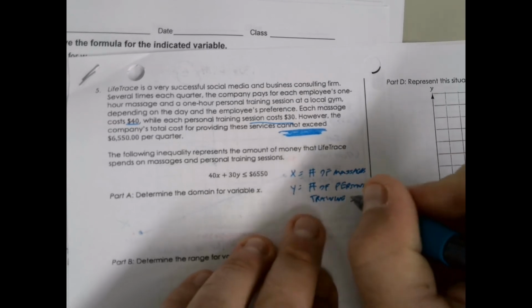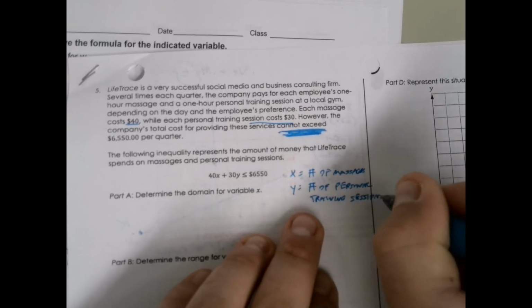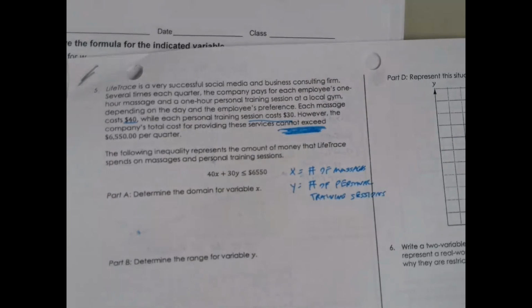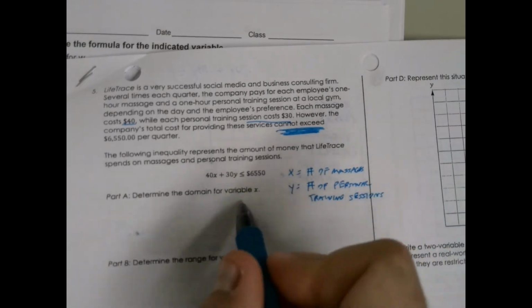So now we're understanding that all these abstract algebraic things I'm doing, these graphs, come from business models. Okay? So what's our domain?